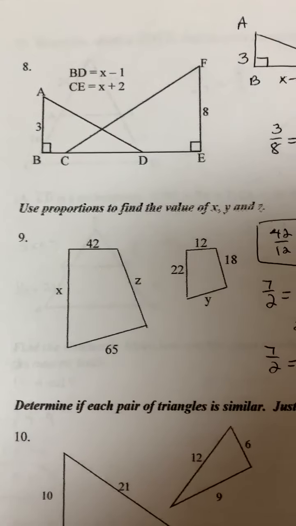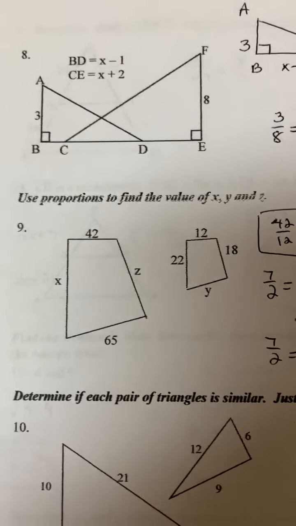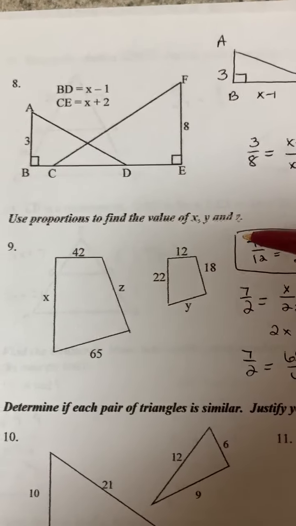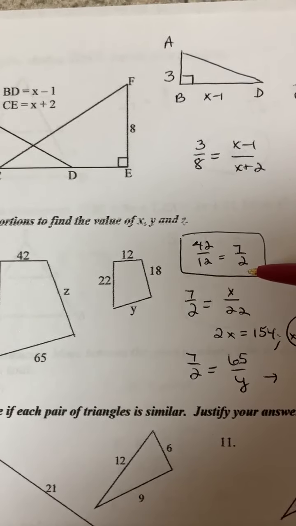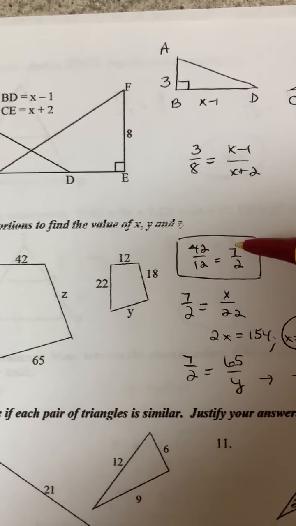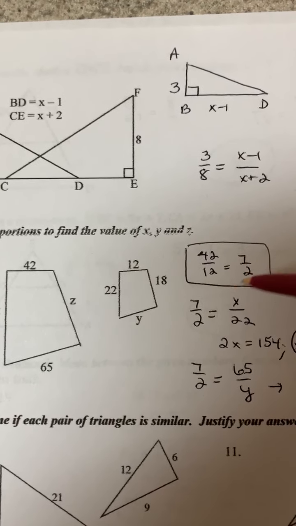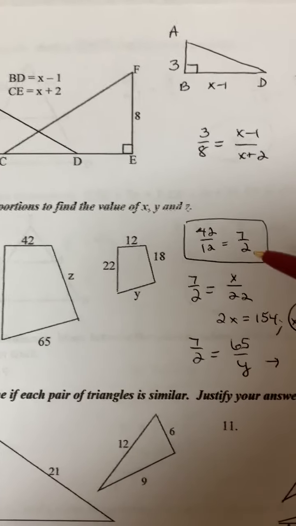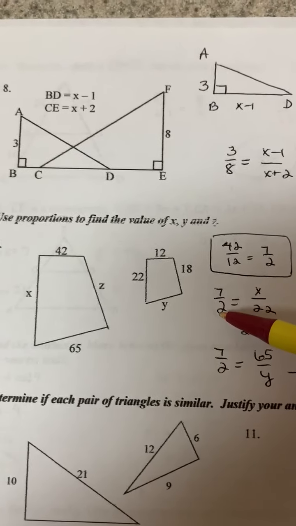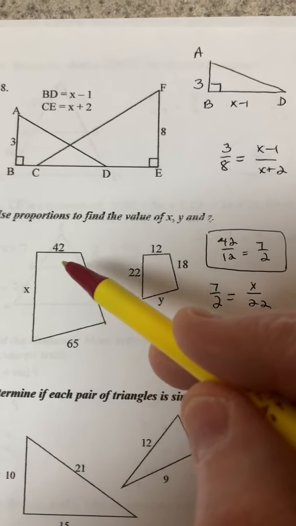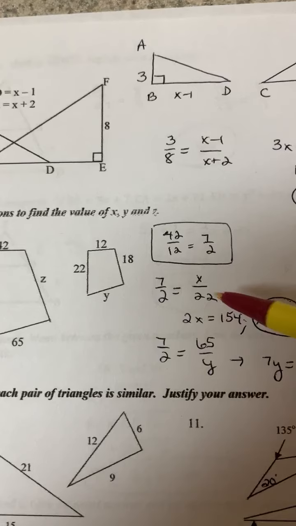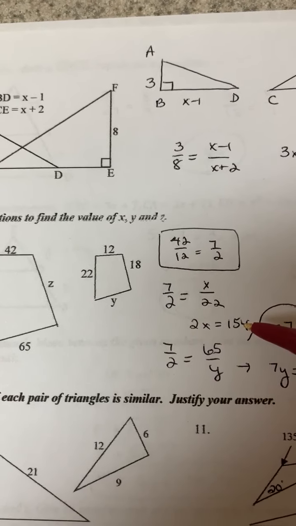Moving on to number 9, once again, you're going to match up all the corresponding sides. The only pair that really matches up here is 42 and 12. That reduces to 7 halves. So instead of using bigger numbers, please try to use those smaller numbers. It's going to make that cross multiplication easier when you have to move into that phase. So 7 is to 2, as x is to 22. Cross multiply, 2x equals 154.